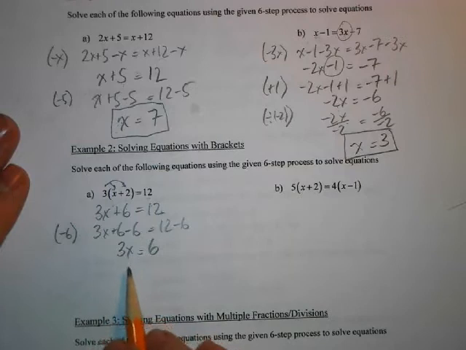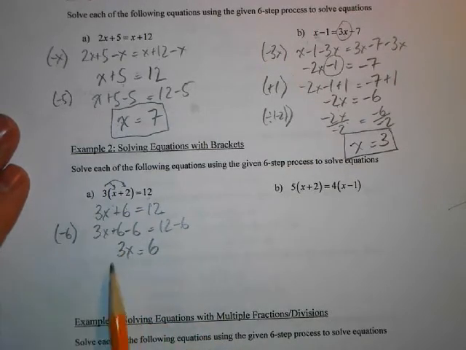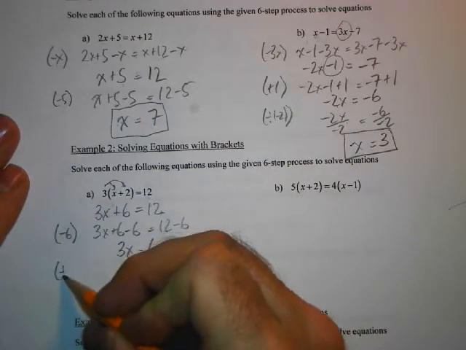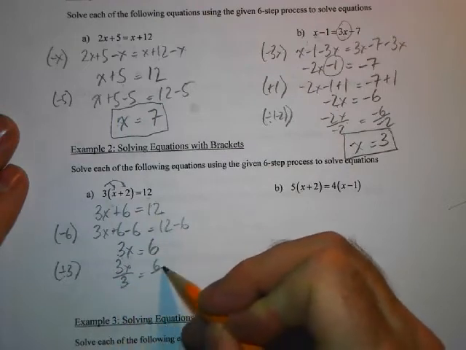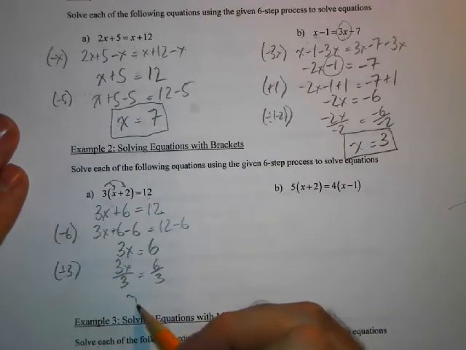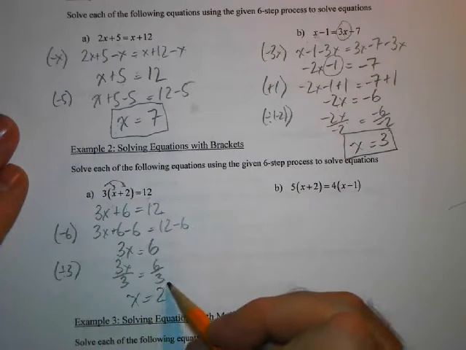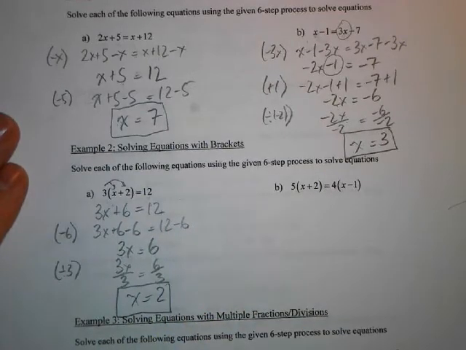Okay, and then the last step would be, do we need to divide? Well, yes we do, because we have a coefficient, we have a multiplier with the x. So we divide both sides by 3. So 3x over 3 is equal to 6 over 3. 3's cancel. 6 over 3 is 2.